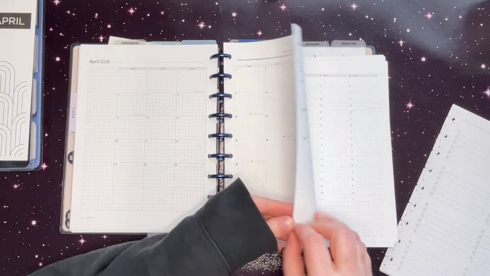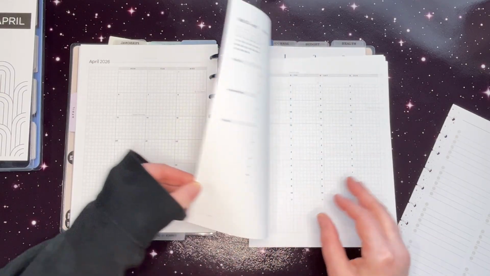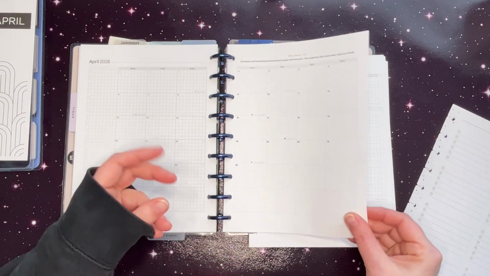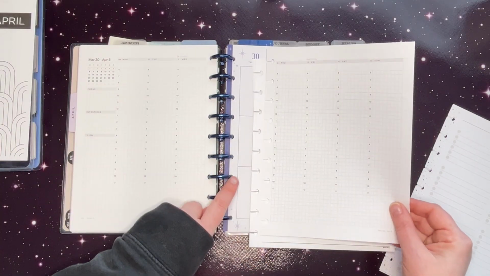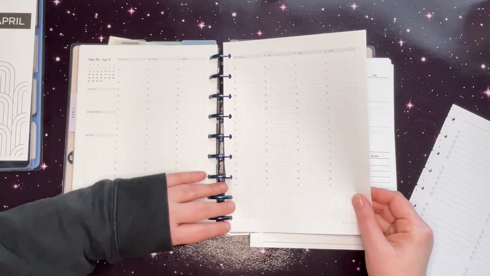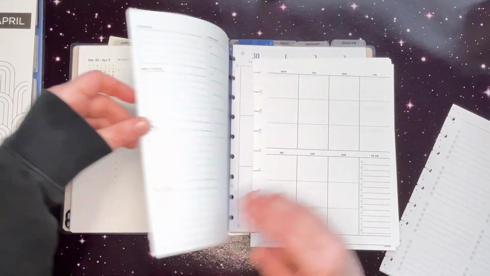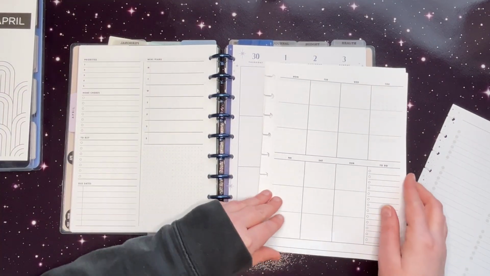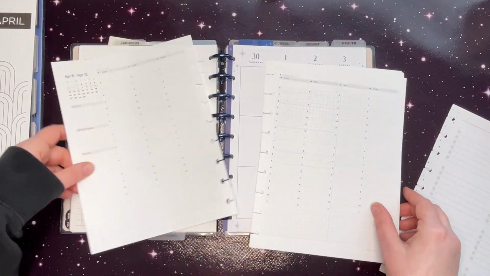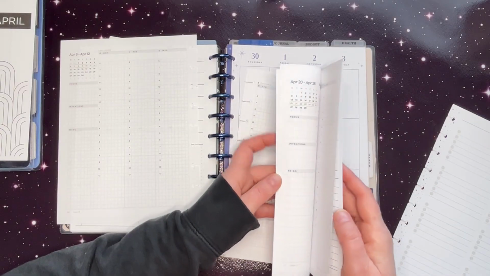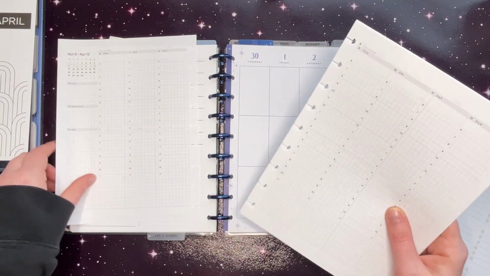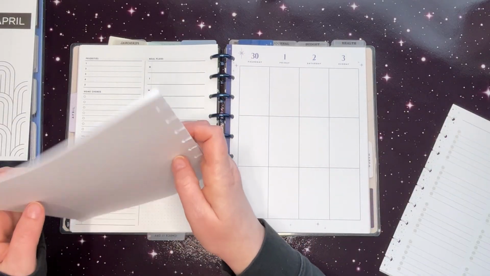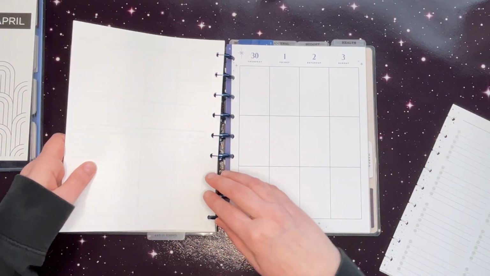Okay, so monthlies leading into weekly hourlies and the parenting layout. That's what I have going on here, and that's pretty much all I'm going to use there. So no dailies.